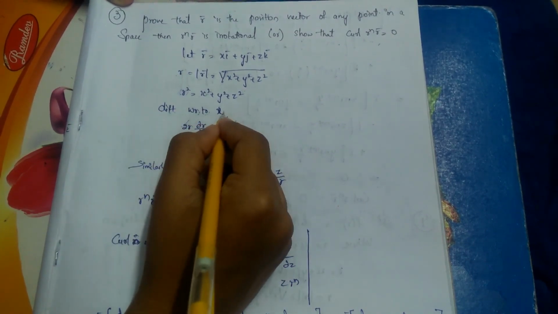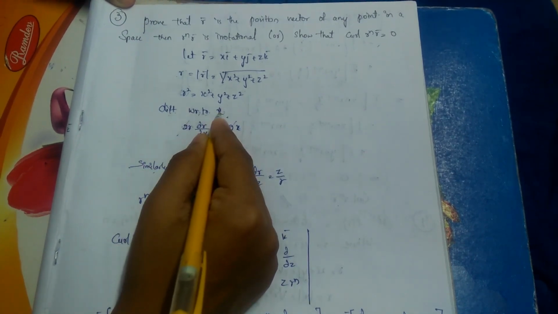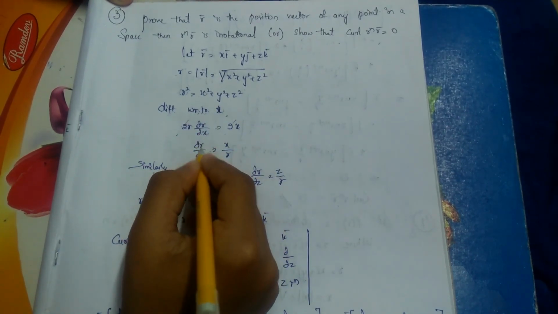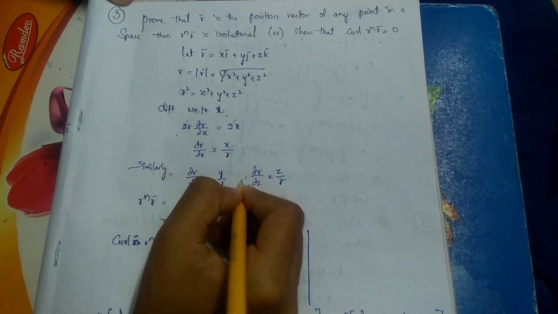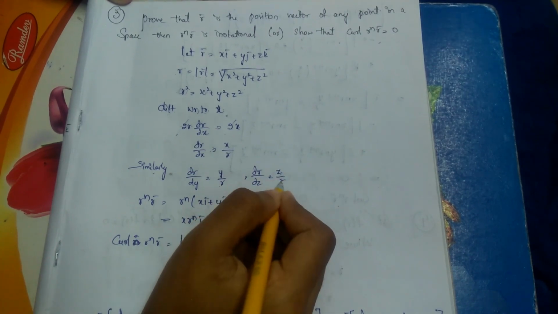When we differentiate with respect to x, we get this. Similarly, when we differentiate with respect to y, we get the same: dou r by dou y is equal to y by r. And when we differentiate with respect to z, we get dou r by dou z is equal to z by r.